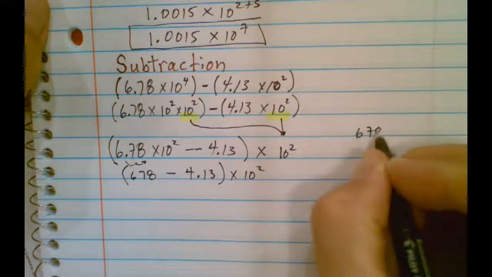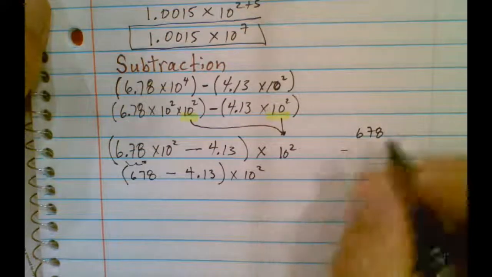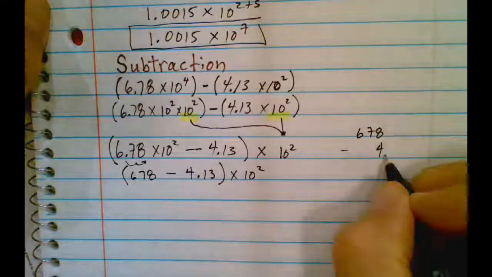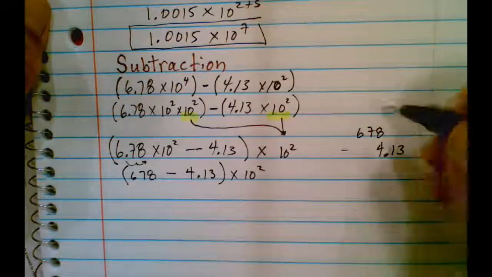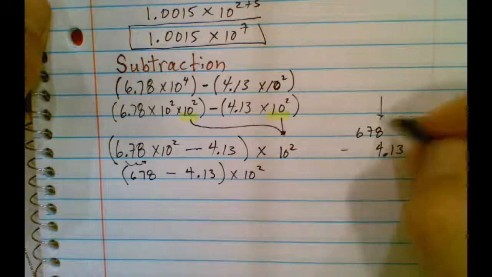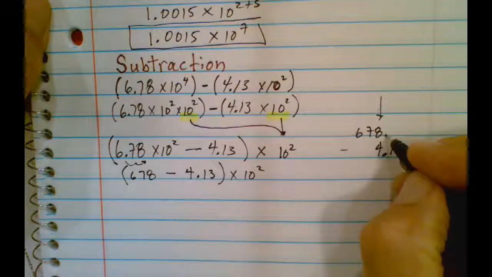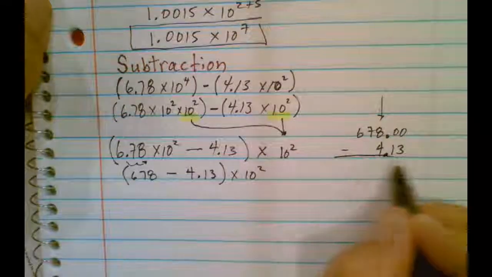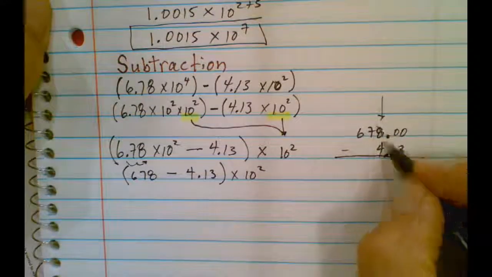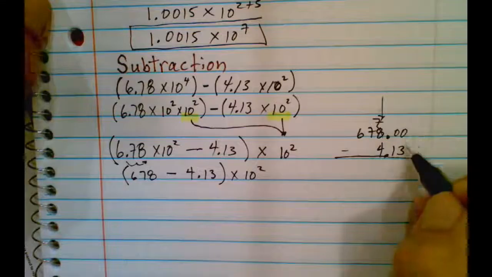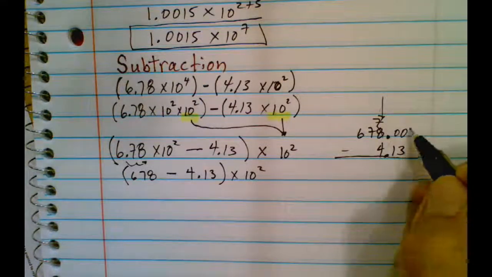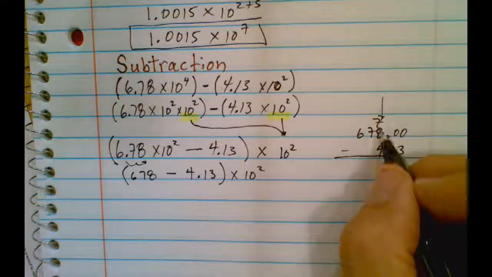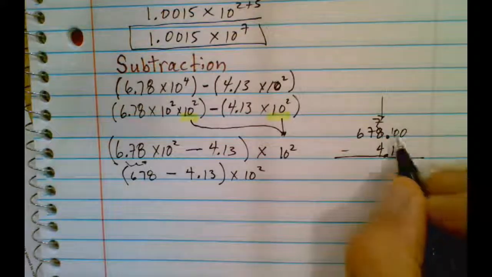So 678 minus 4.13. I made sure I lined up my 1s. So here's my 1s. I'm lining up. So I have a decimal 0, 0. I could fill these in, and let's do the subtraction. Looks like I have to borrow in order to be able to take, because I can't take 3 away from 0. So I'll borrow a 1 here, and I'll put over the tenths.